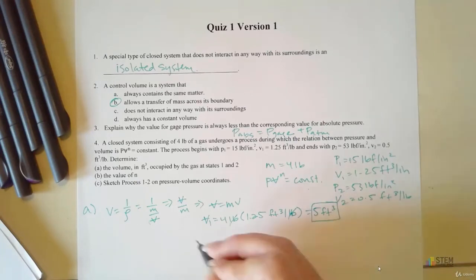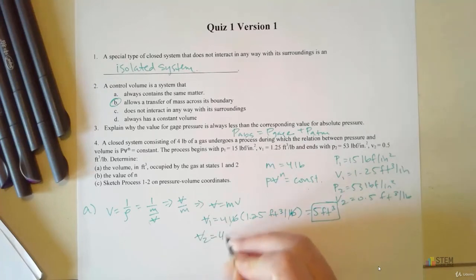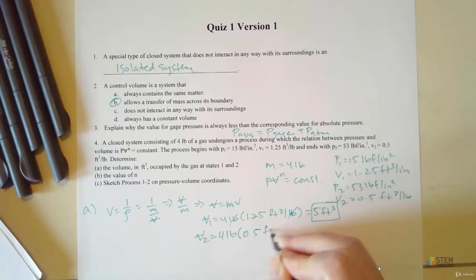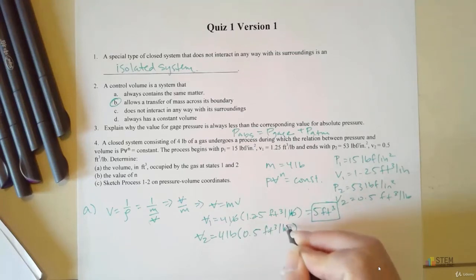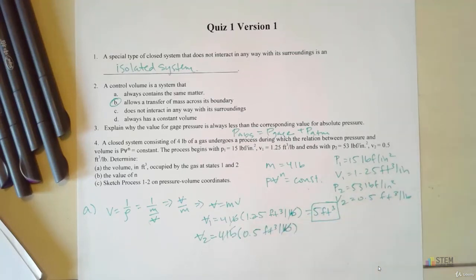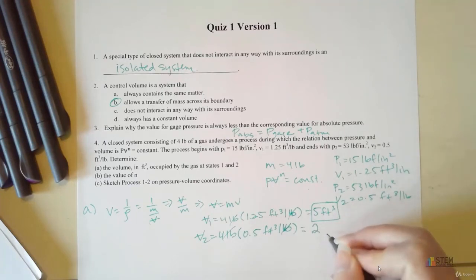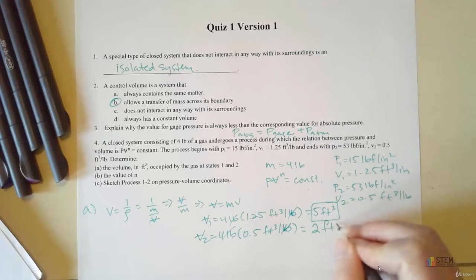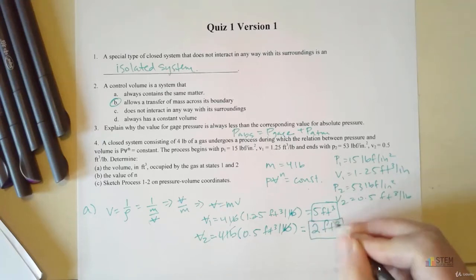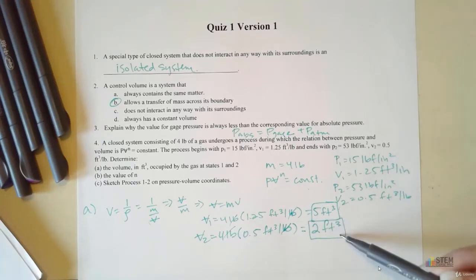Then you do the same thing for state 2. Mass is still 4 because that doesn't change. And now our specific volume is 0.5. Again, double check your units. That works out to cubic feet. And then multiply your numbers. You get 2 cubic feet. All right, so we are reducing the volume. We started out at 5. We end up at 2. Alright, so that's part A, that's done.